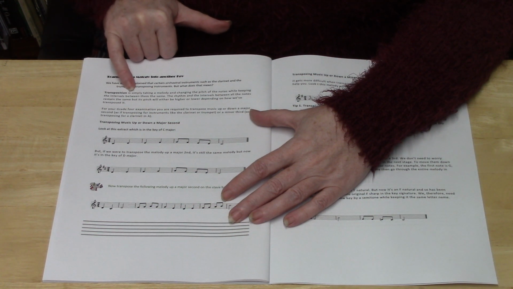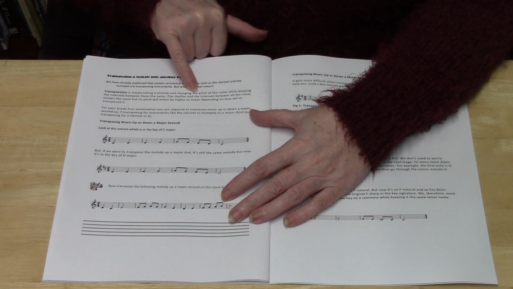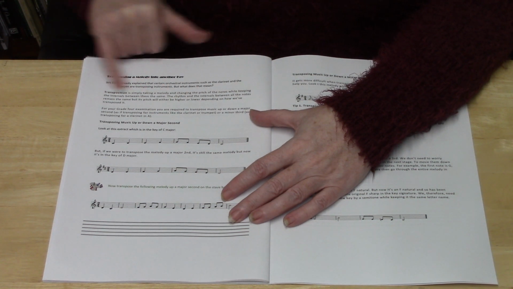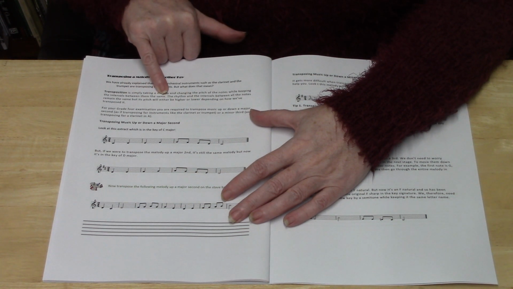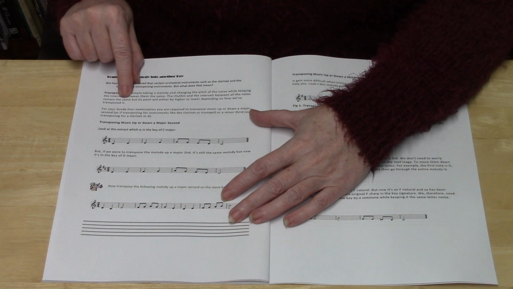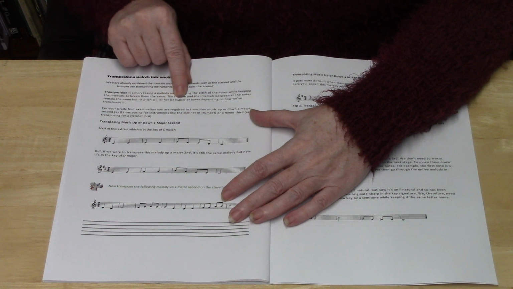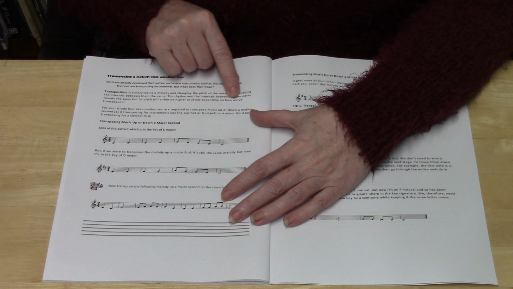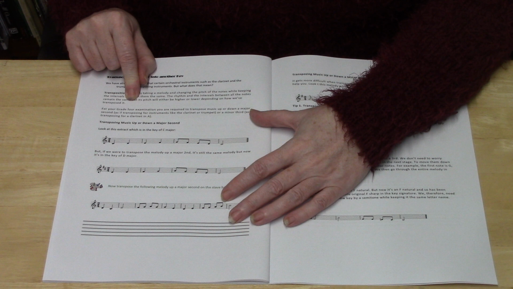So transposition is simply taking a melody and changing the pitch of the notes while keeping the intervals between them the same. The rhythm and the intervals between all the notes remain the same, but it's the pitch that will go either higher or lower depending on how we've transposed it.